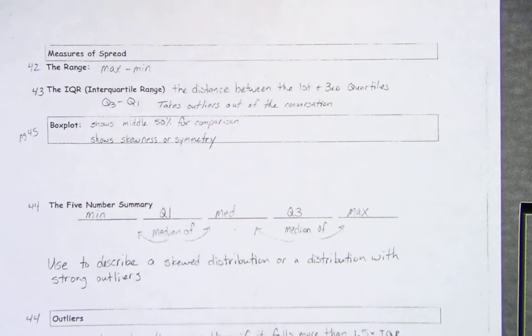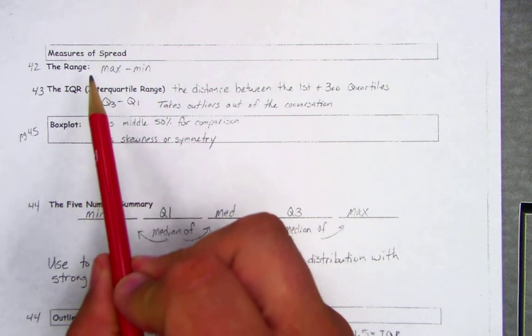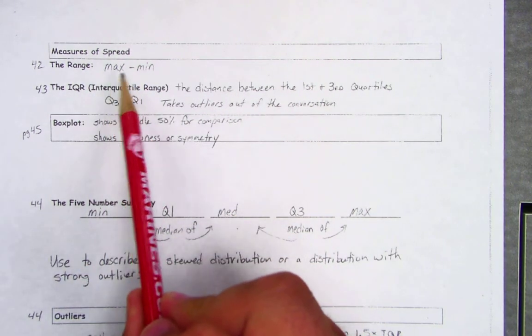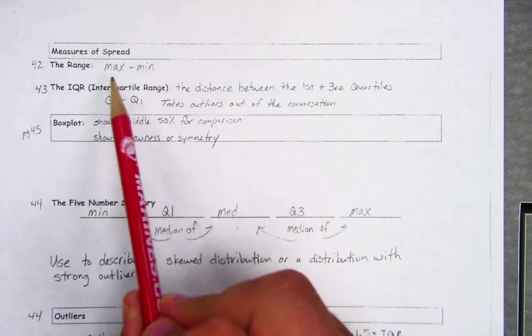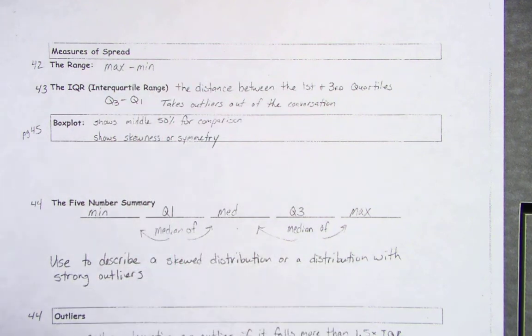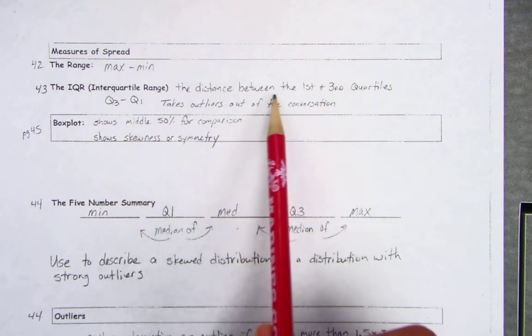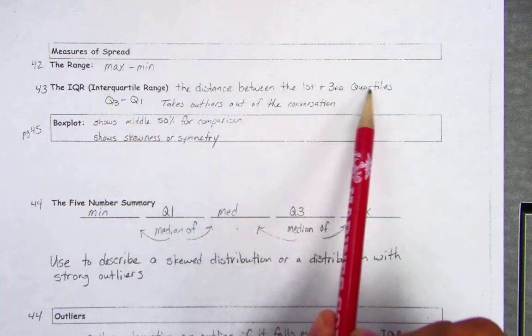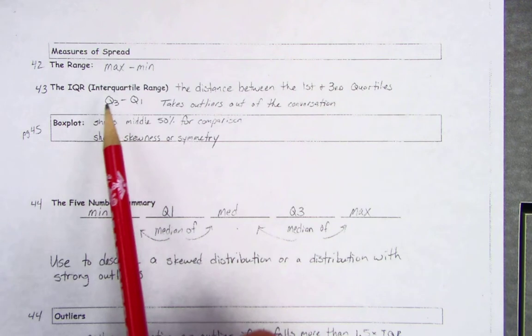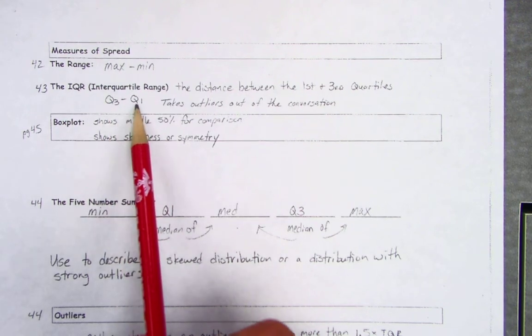Now take a look at page 7 of our notes. Some of this will make a little bit more sense. Measures of spread. The range of our values is the maximum minus the minimum value, the biggest minus the smallest. The IQR, or interquartile range, is the distance between the first and third quartiles. You do Q3 minus Q1.